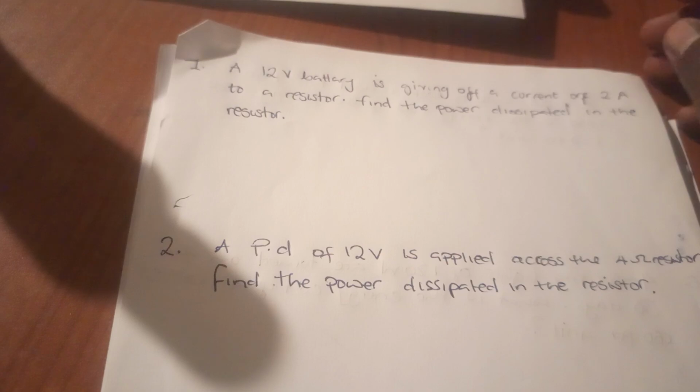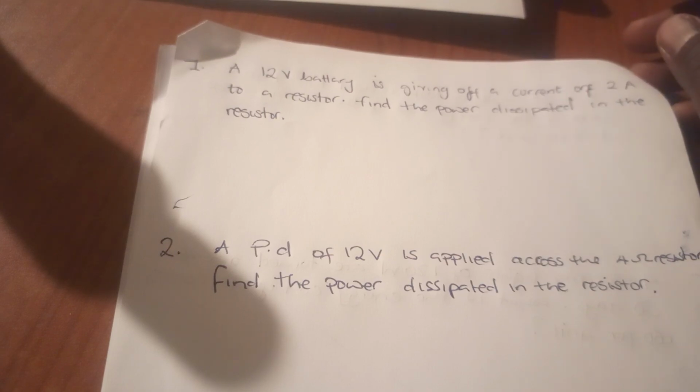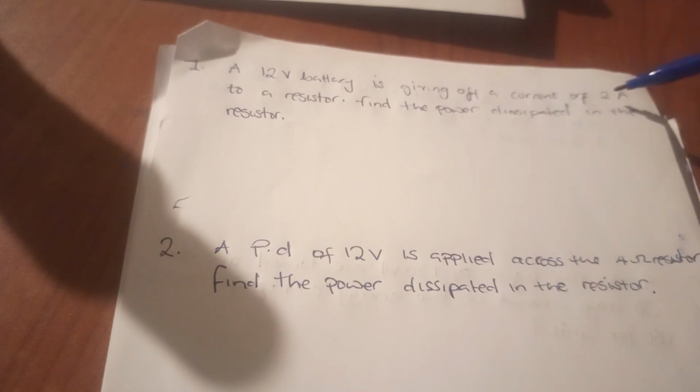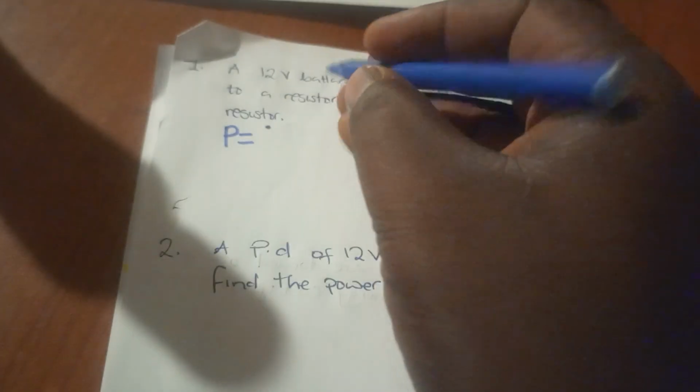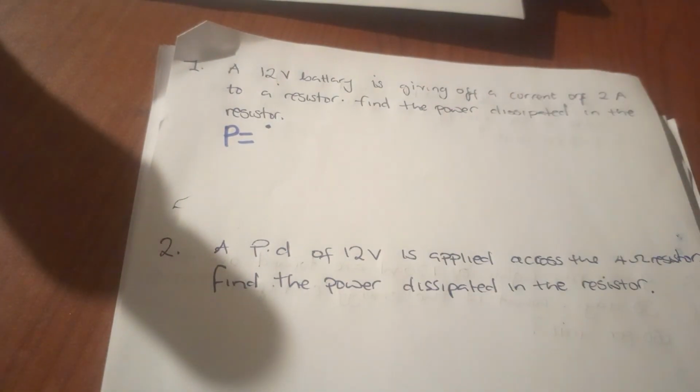So they want to find the power. As you can see, the current is given and the voltage is given. So we need to choose the formula to use. Here, I'll say power is equal to, since I have voltage and current. So which formula has voltage and current?